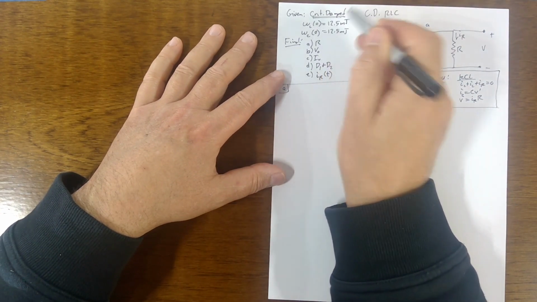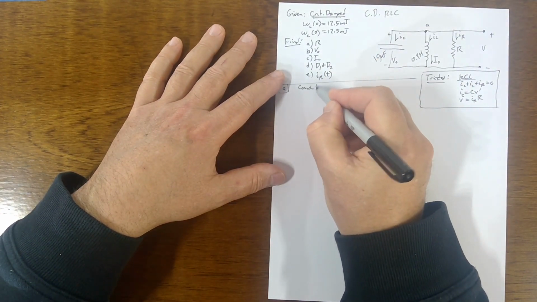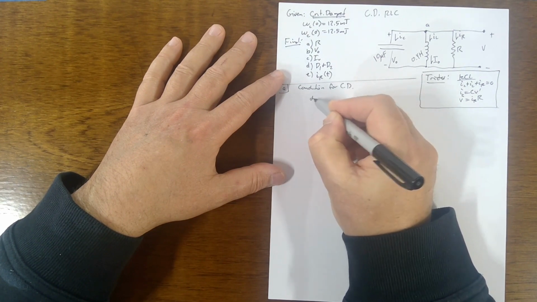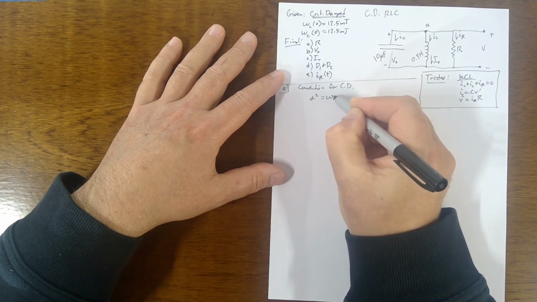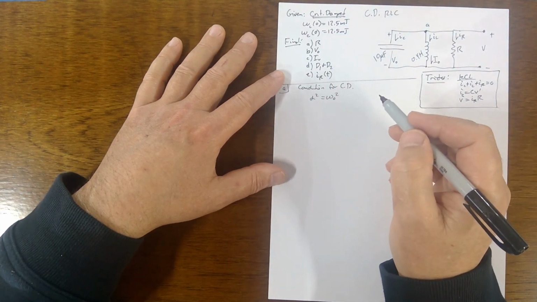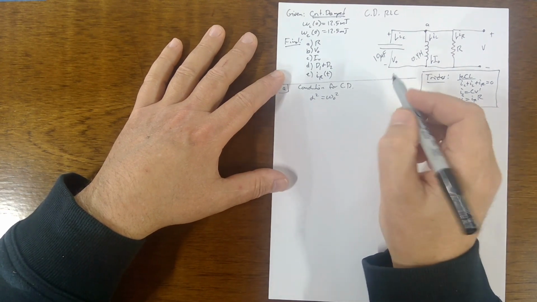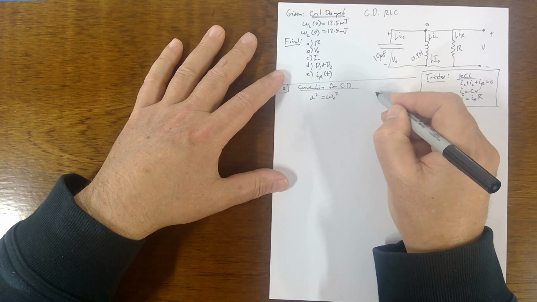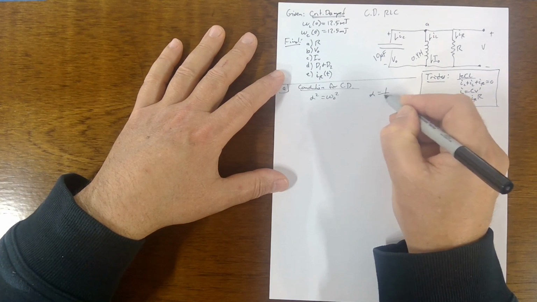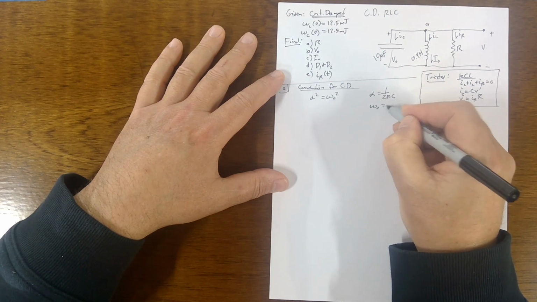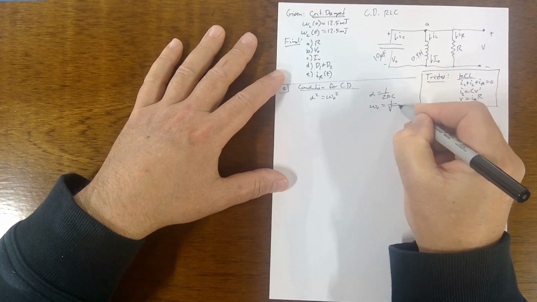So part A, this is critically damped. It's given that. So the condition for critically damped is that alpha squared equals omega 0 squared. That's the condition. And we have these formulas. We have alpha is 1 over 2 RC, and omega 0 is 1 over root LC.